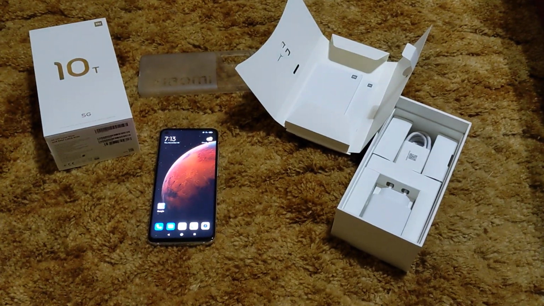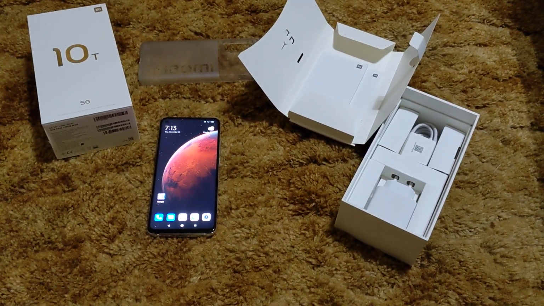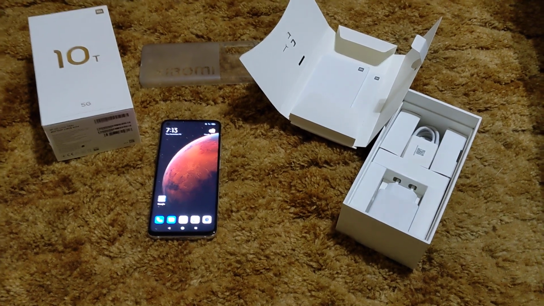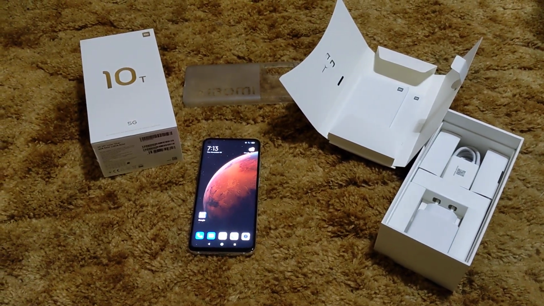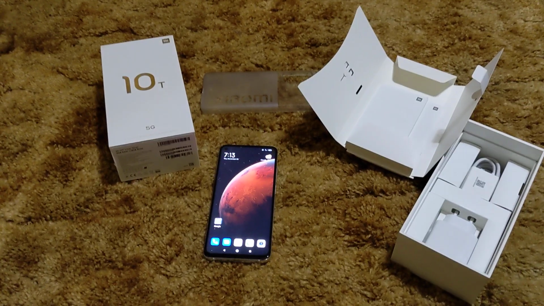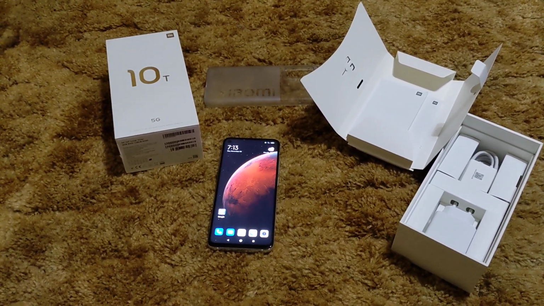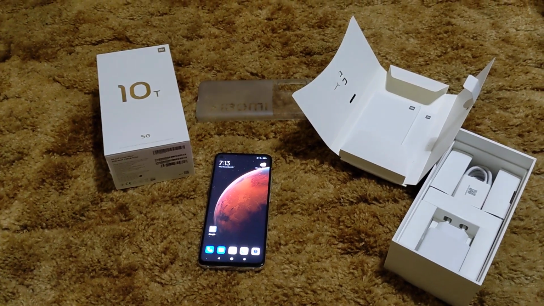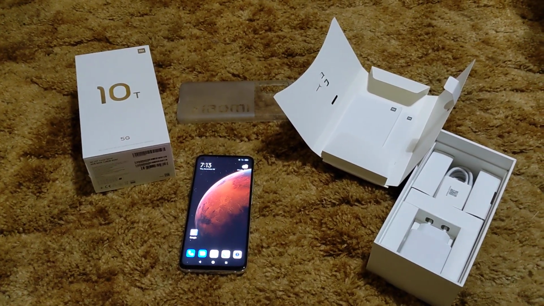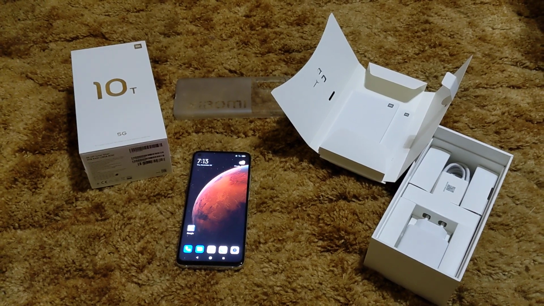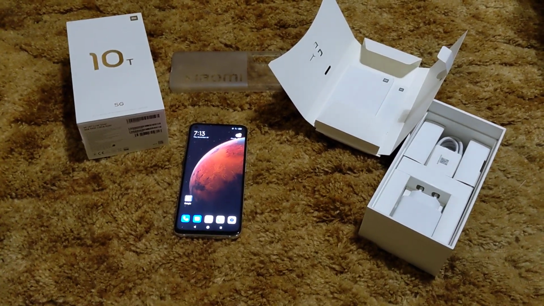But really quick, I'm gonna go over the bad really fast. The major difference between the Mi 10T and the Mi 10T Pro is the camera. This one right here, you get a 64 megapixel main rear lens, whereas the main rear lens on the Pro is the 108 megapixel.